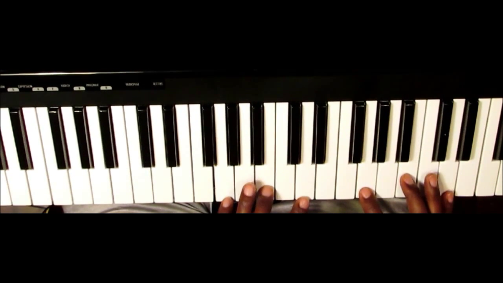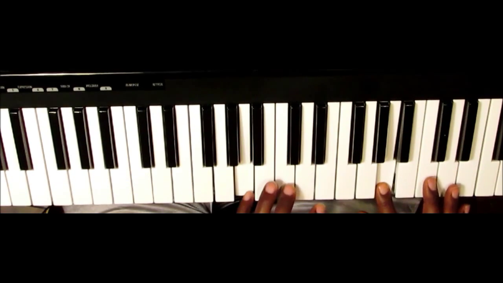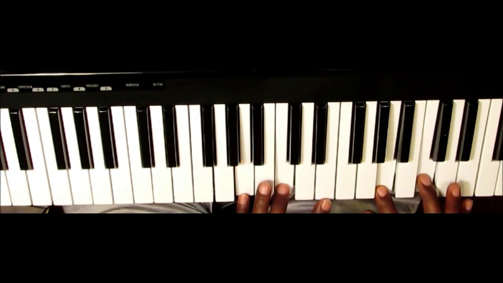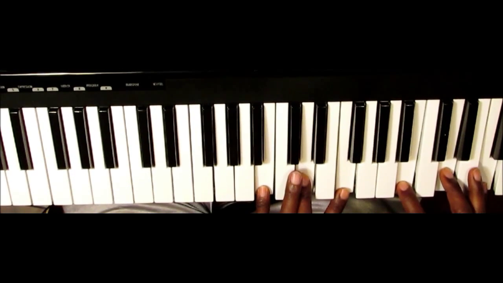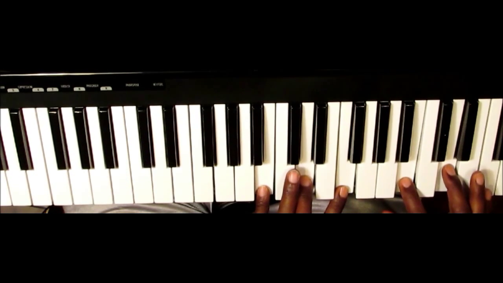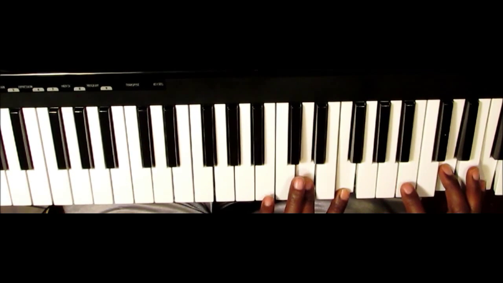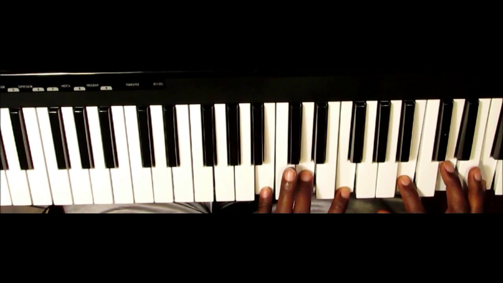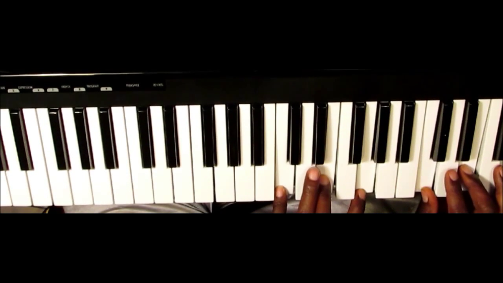The 6th tone of a scale will be minor. We have the 6, the 1, and the 3. It's a minor chord there on the 6. On the 7, we have a diminished chord. And that's the 7, the 2, and the 4. And we're back at the 1.